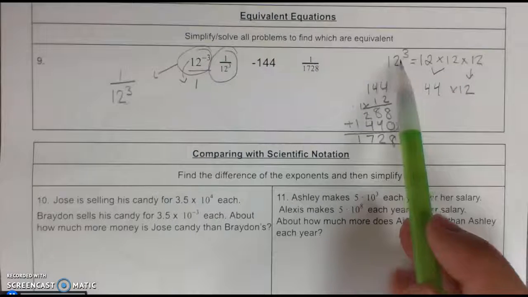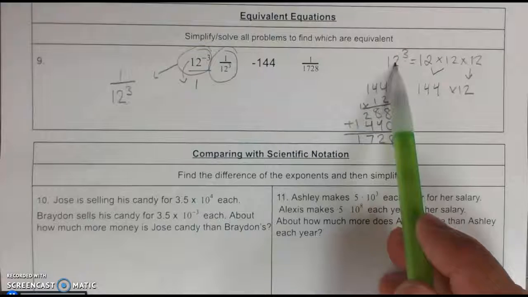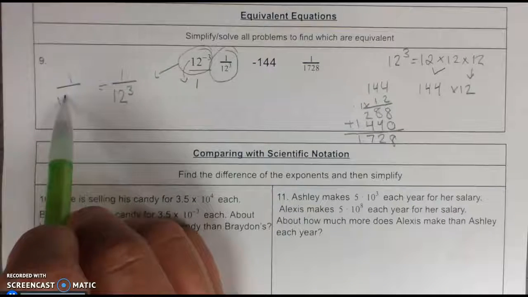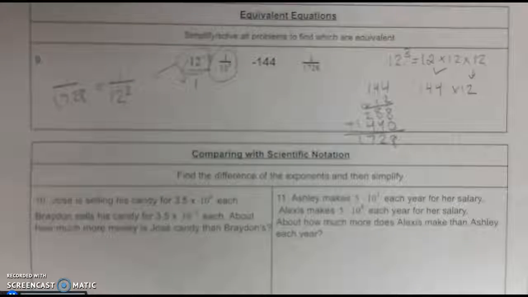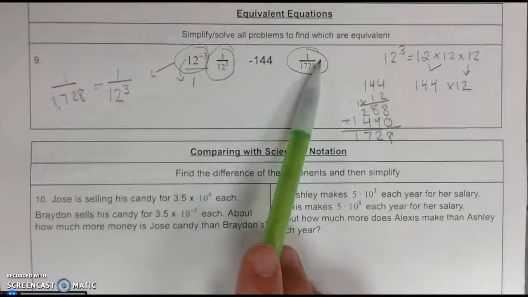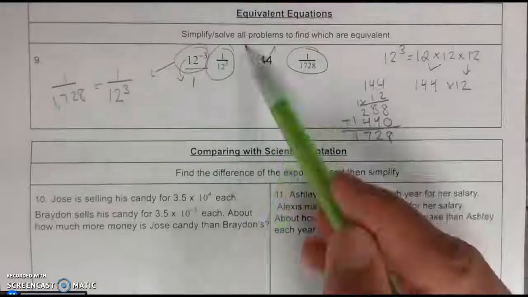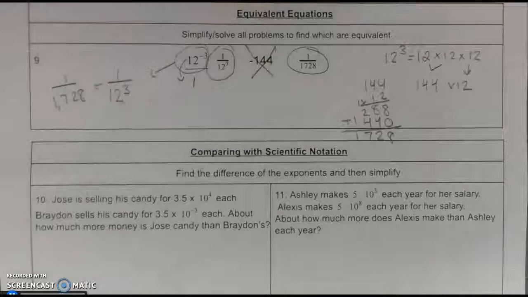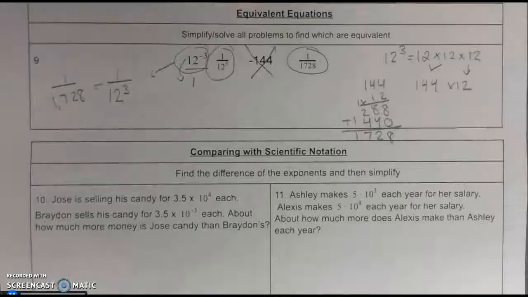So I know that 12 cubed, this is actually also saying 1 over 1,728. So I have an answer that's just like that, which is this one right here. So I figured out that all three of these are equivalent, and I know that this one does not belong. Take a few seconds, and we'll move on to the next one.